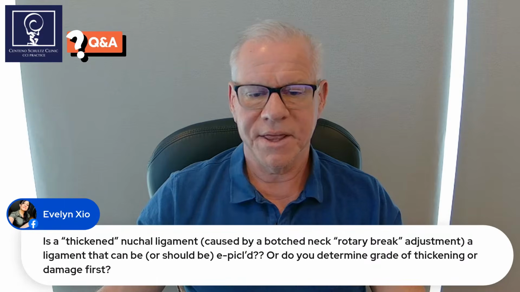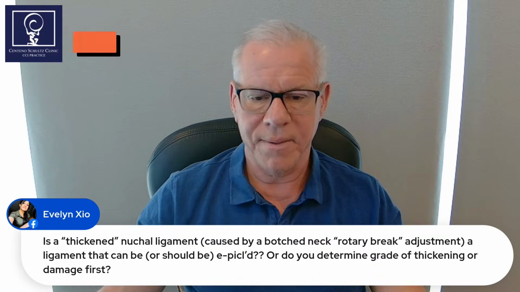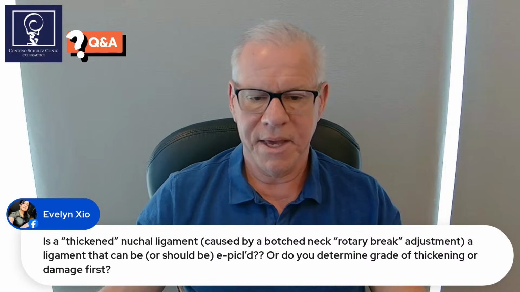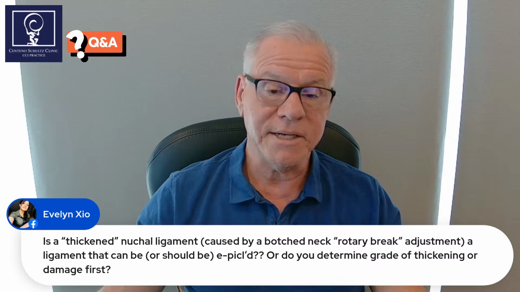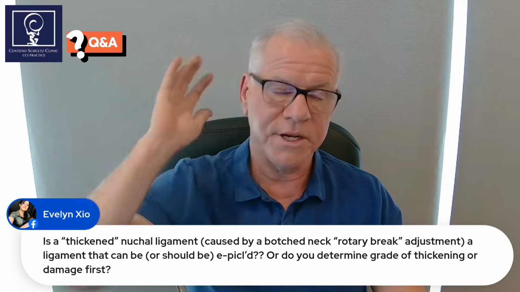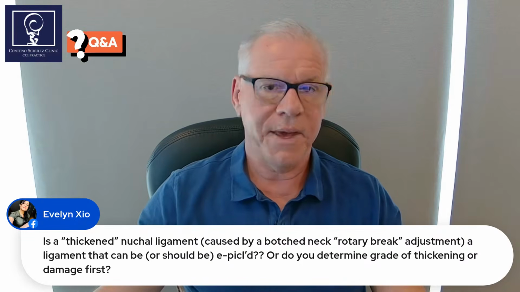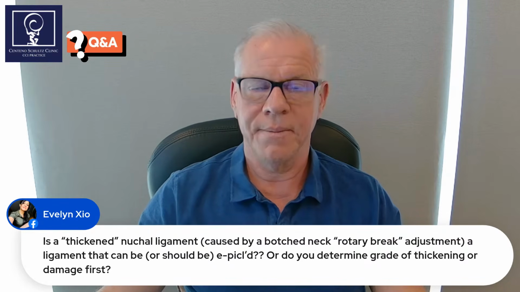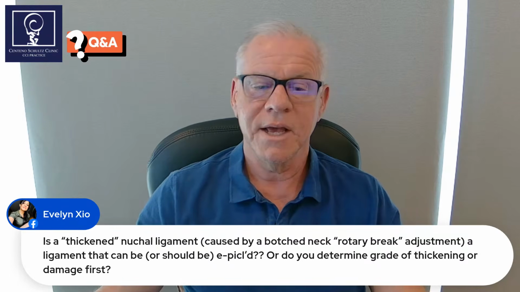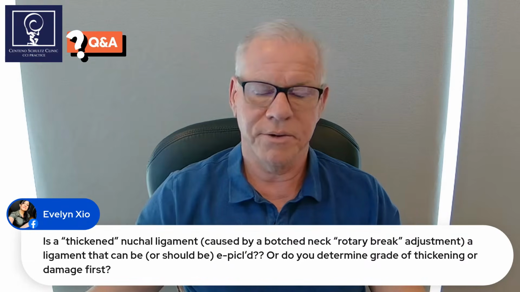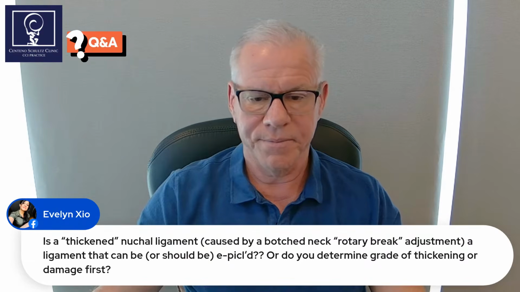Evelyn asks about a thickened nuchal ligament caused by a botched neck rotatory brake adjustment, a ligament that can be treated with PICL, and to determine the grade of thickening or damage first. That's one that's very easy to access with just posterior procedures, so you wouldn't need a PICL for that at all. You can do that very easily under ultrasound guidance, just posteriorly. So it wouldn't require something like a PICL.